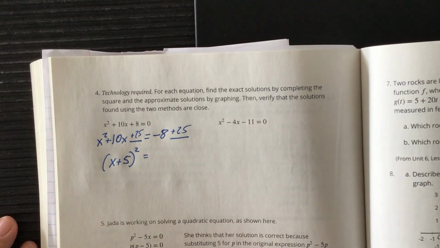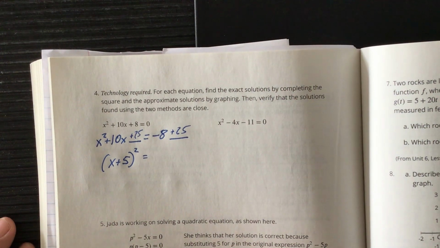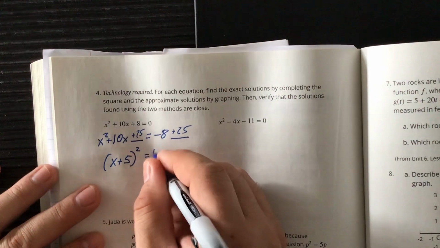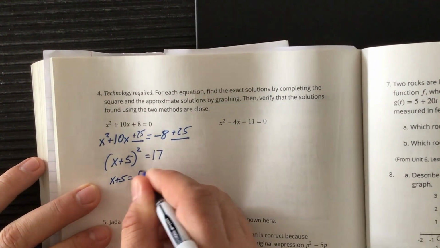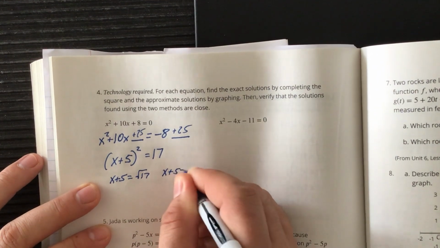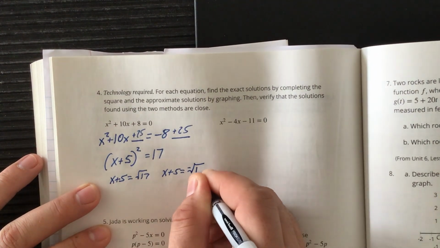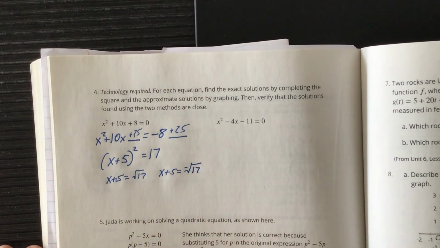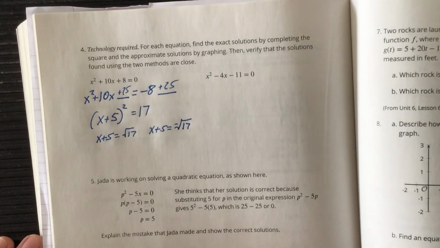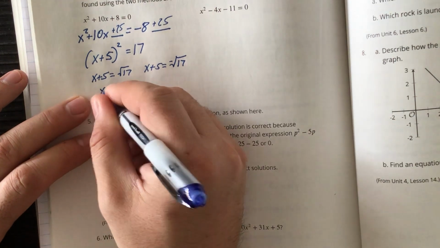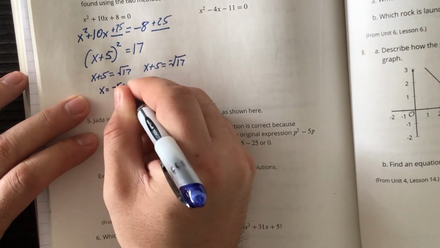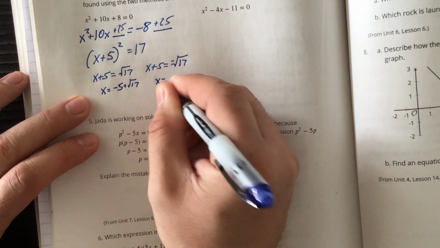Negative 8 plus 25 is 17. Square root of both sides. X plus 5 equals square root of 17, and x plus 5 equals negative square root of 17. Subtract 5. Subtract 5.